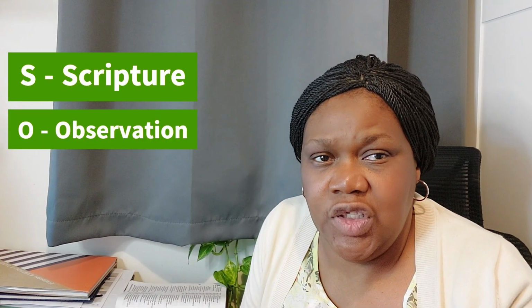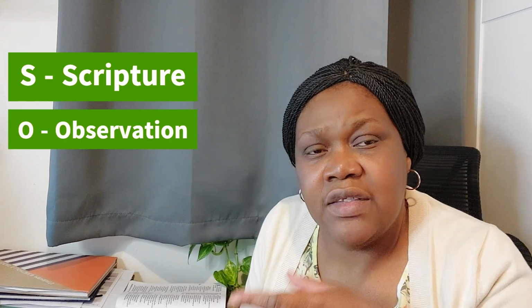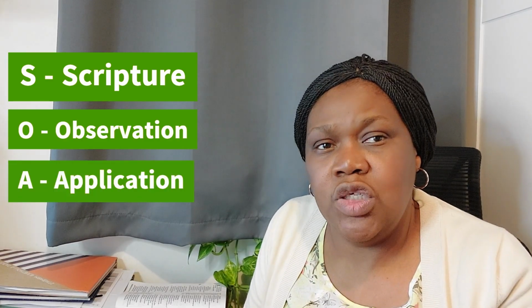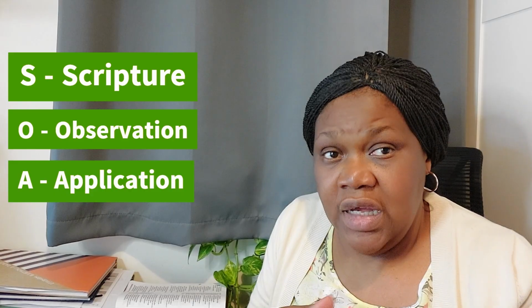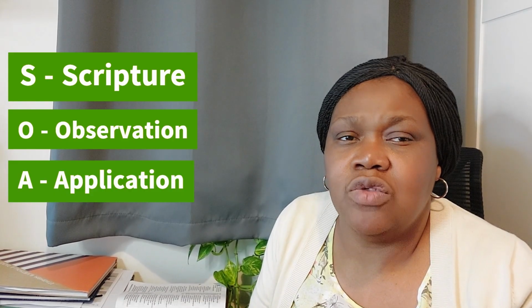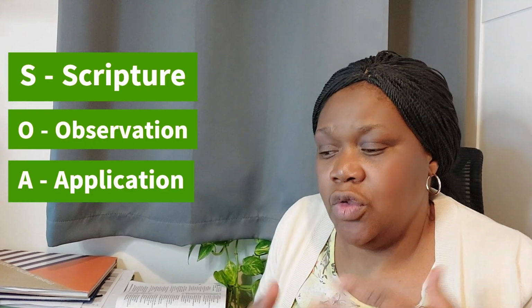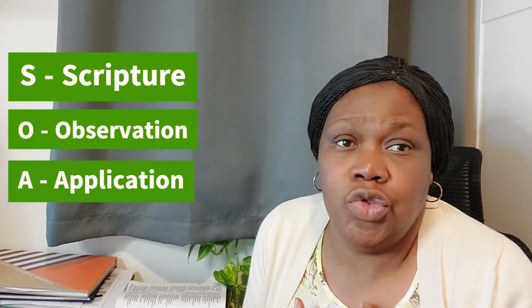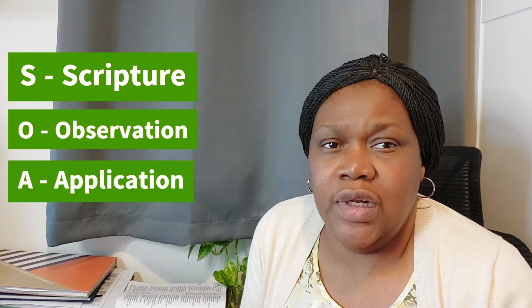And the A stands for application, which means that whatever you have observed from the scriptures that you're looking at closely, you then start to apply to your life, or you think about how you can apply it to your situation or your life.